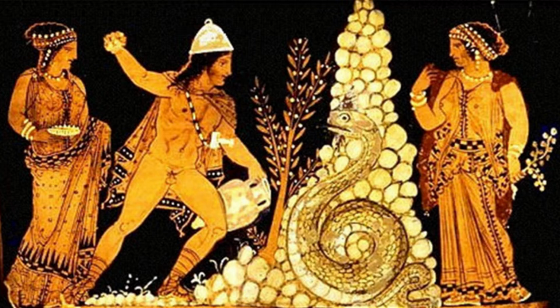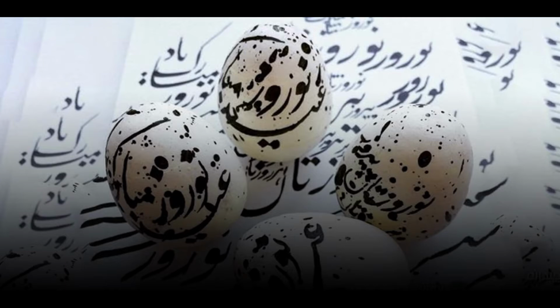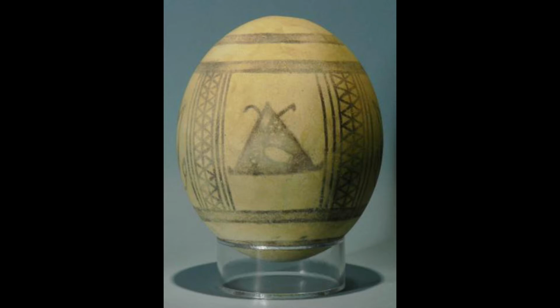Persian New Year celebrations of Nowruz, which coincide with the spring equinox, include decorated eggs on feast tables and date back over 3,000 years. Nowruz likely influenced later traditions like the decorated ostrich eggs of the Phoenicians. Okay, but Easter's about the death and resurrection of Jesus Christ, right? It's not about spring equinox or New Year's celebrations?